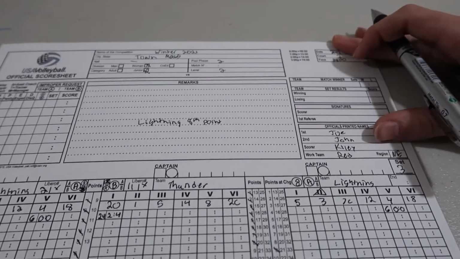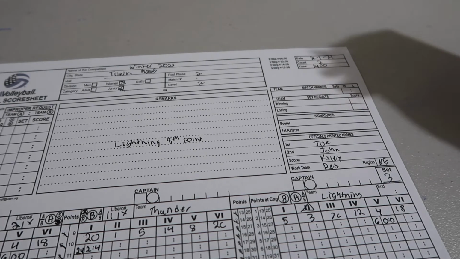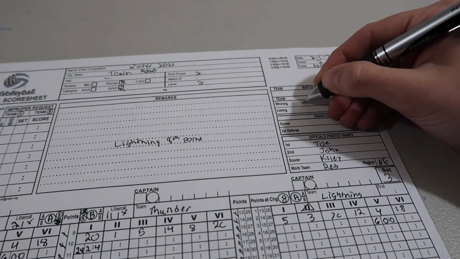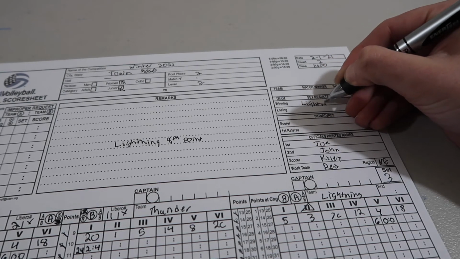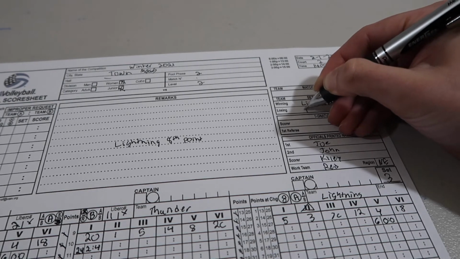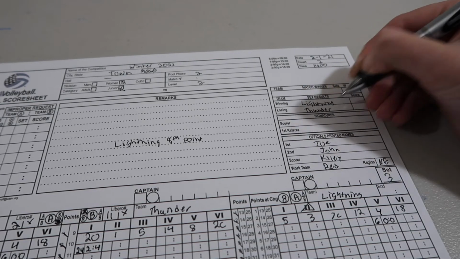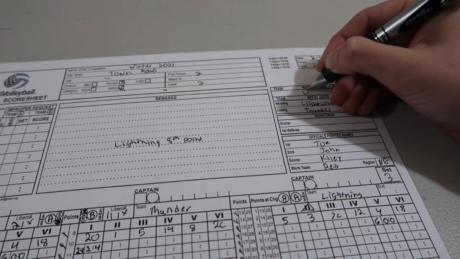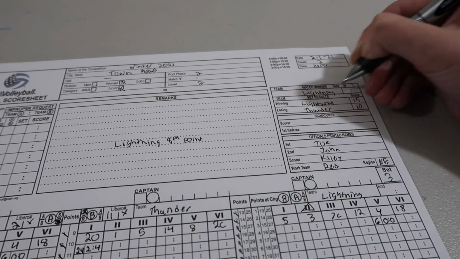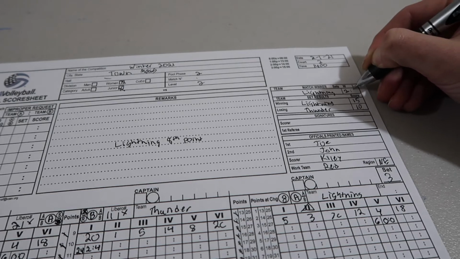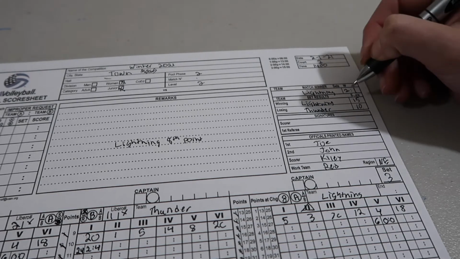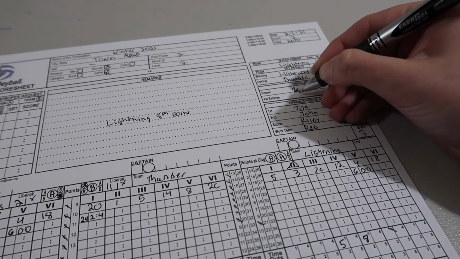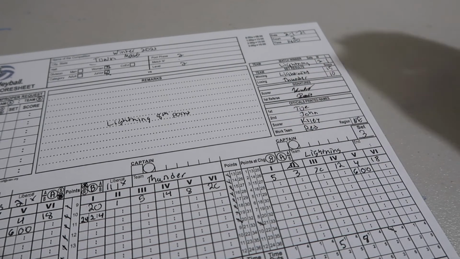We'll say Lightning won 15-10. You're going to put the team that won. So the team that won was Lightning. The team that lost was Thunder. You're going to put that they won 15-10, and the match winner was Lightning, and they won 2 sets and they lost 1 set, so it's a total, they won 2 out of 3. And then you're going to have everybody sign it, and it's all set.